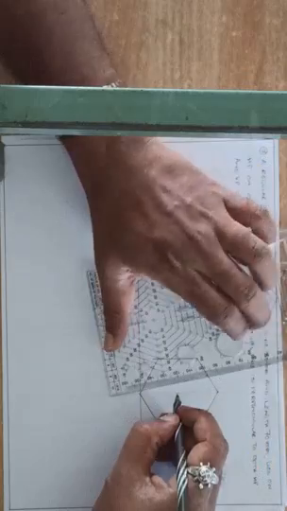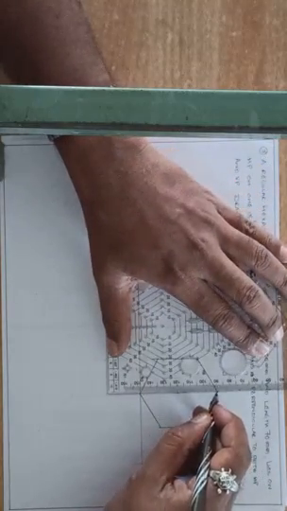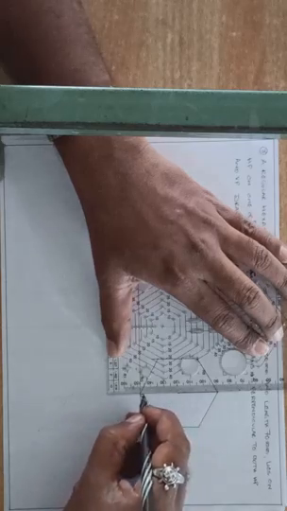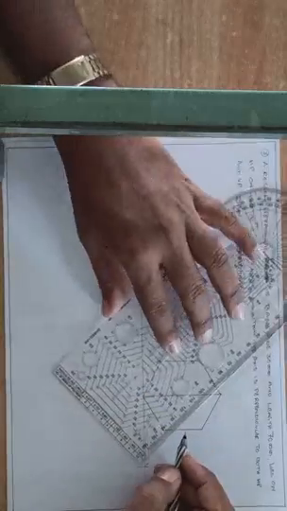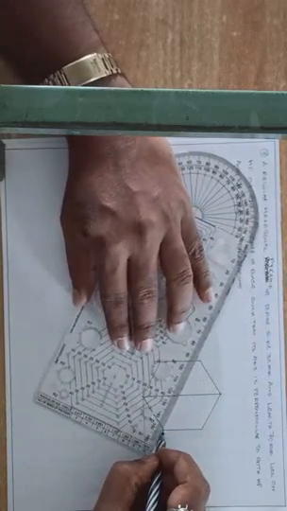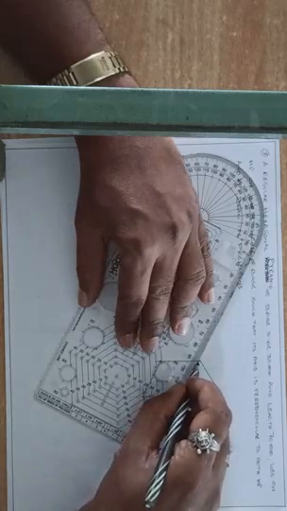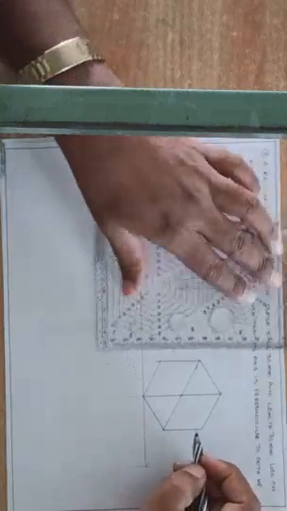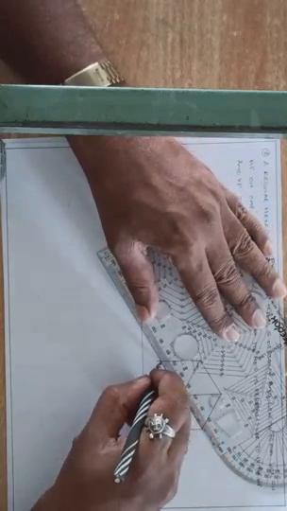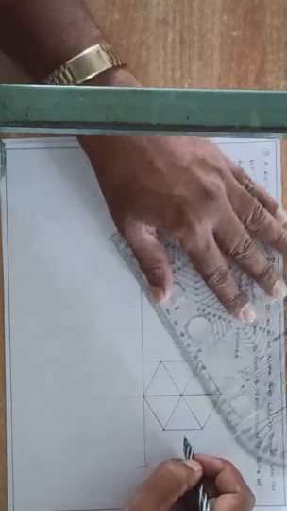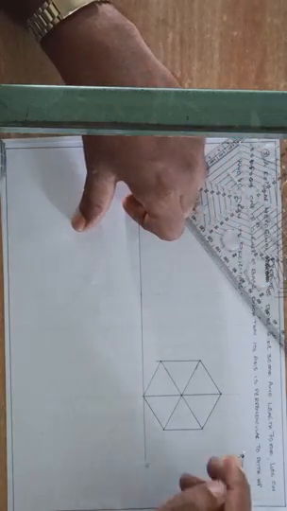As it is a pyramid, you have to join all the corners with the center, but in the case of prism it is not necessary, but whereas in the case of pyramid and cone you have to join all these corners with the center. The cone will not have any corner, but you are dividing the circle into so many parts.